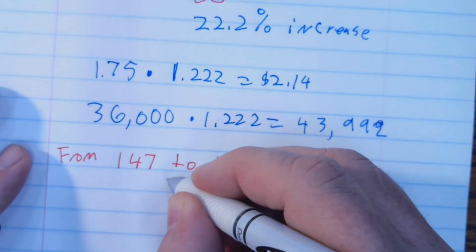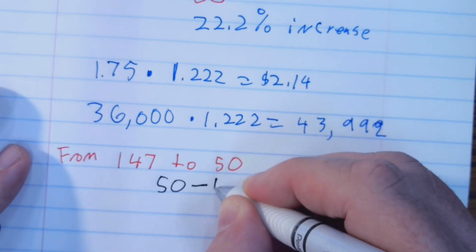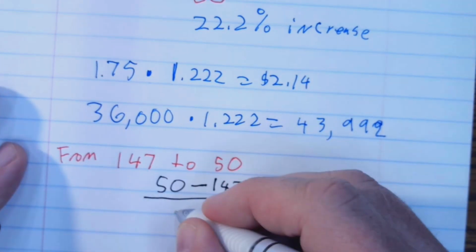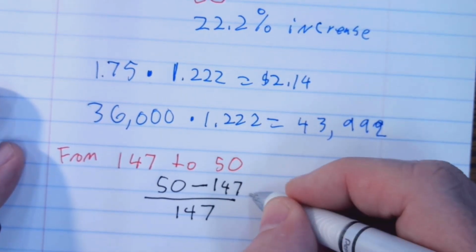So the new price minus the original price over the original price. That's going to equal our answer.